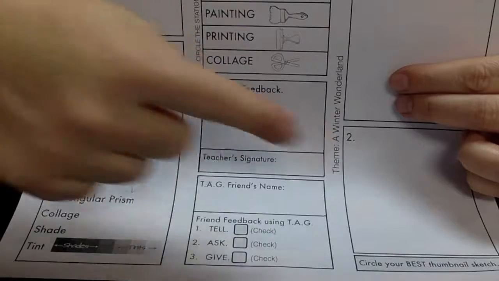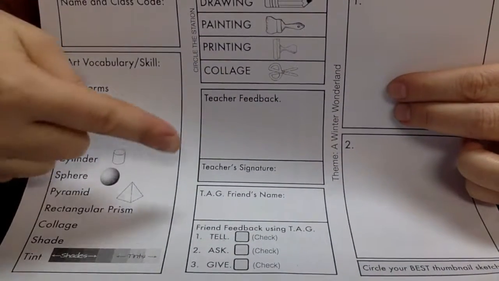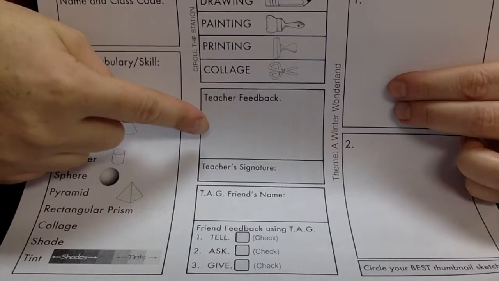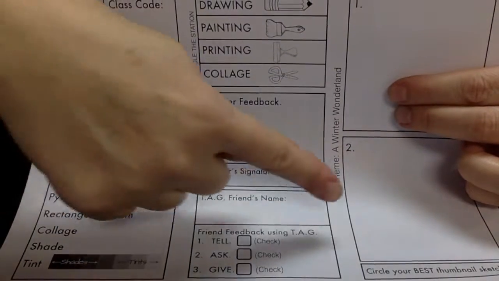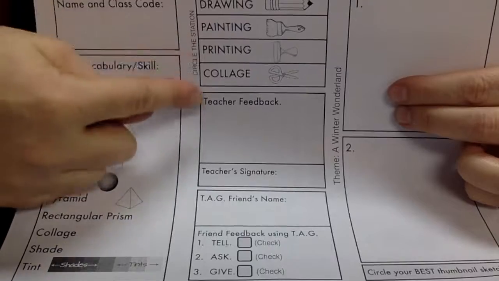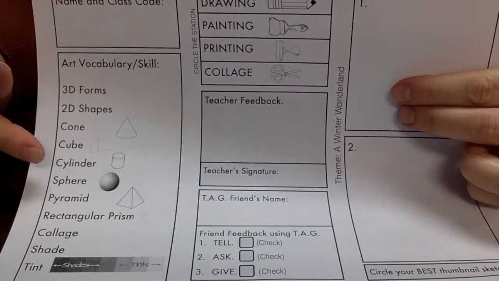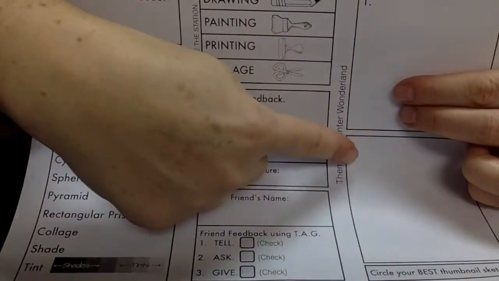When you're done with plan 2, then you need to have a meeting with Mrs. Sosa. Mrs. Sosa will then give you some feedback for your plan, and we'll discuss which station would be most appropriate for the plan that you have.